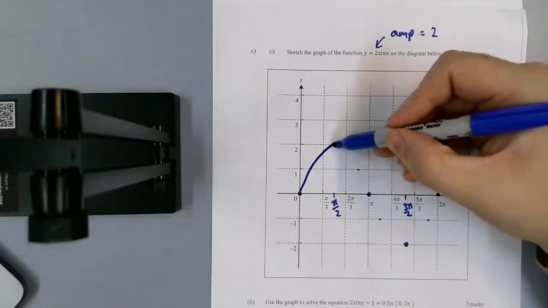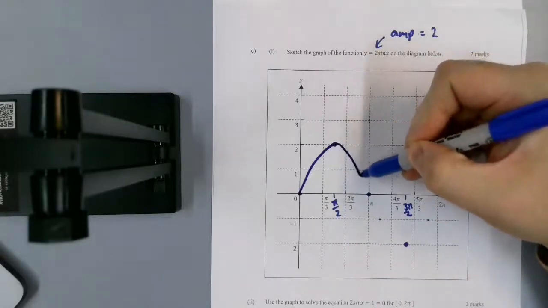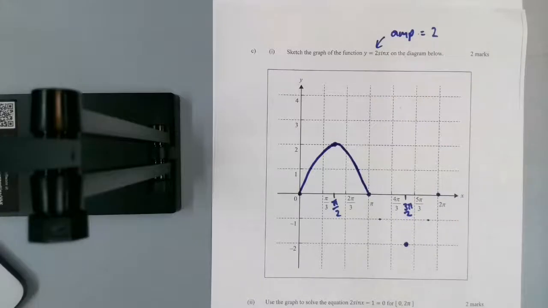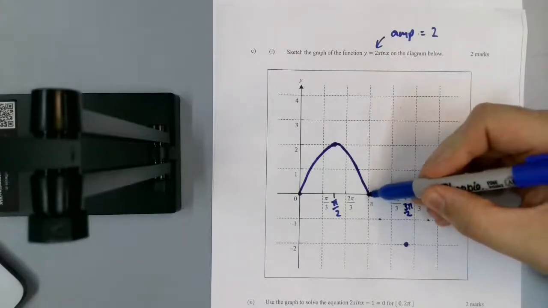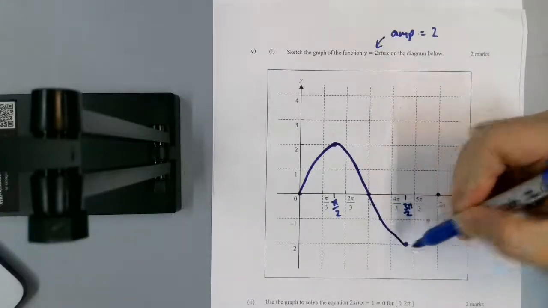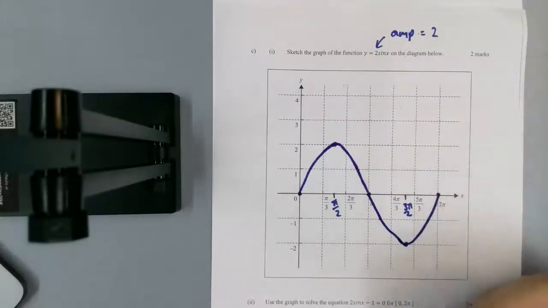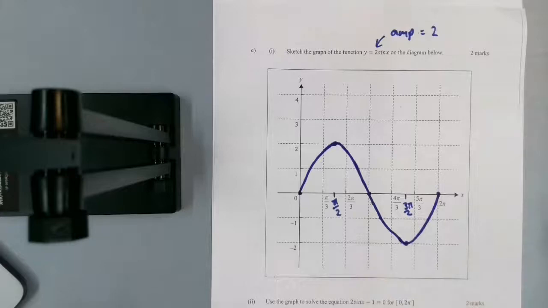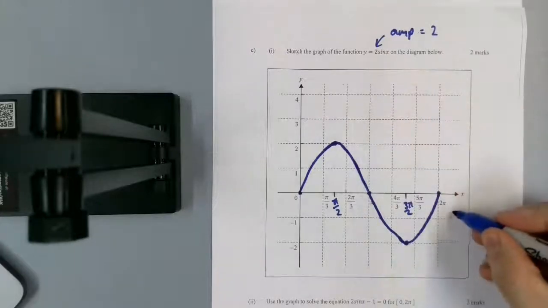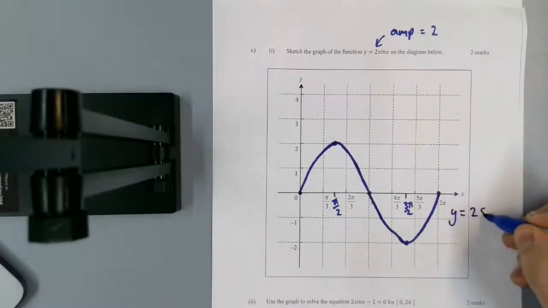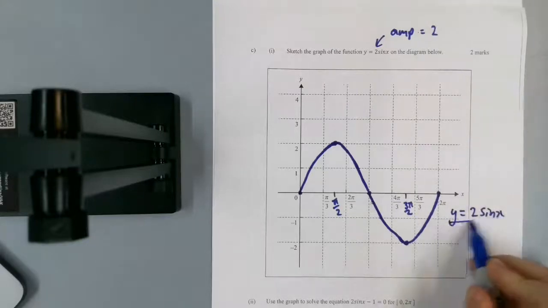You want your graph to be as accurate as possible, while still being a sketch. Remember, you're not here to win an art competition, but you do want to convey the information as accurately as possible to the reader. Okay, so here we are. We've just drawn our graph. That is y equals 2 sine x. It's always important that we label it.